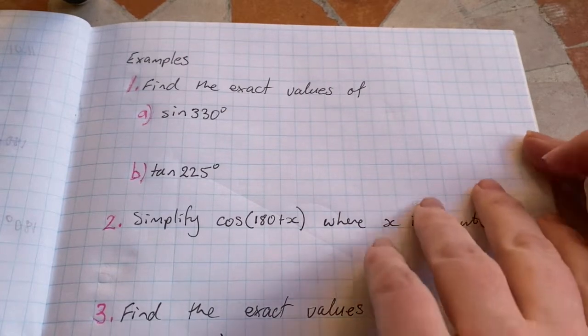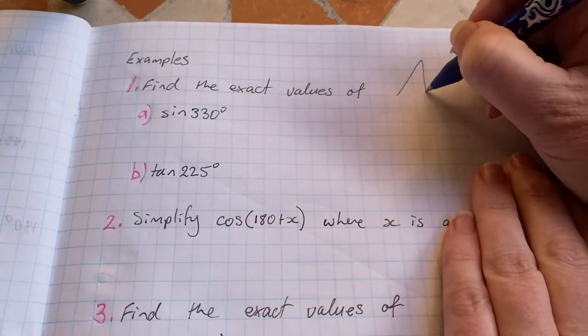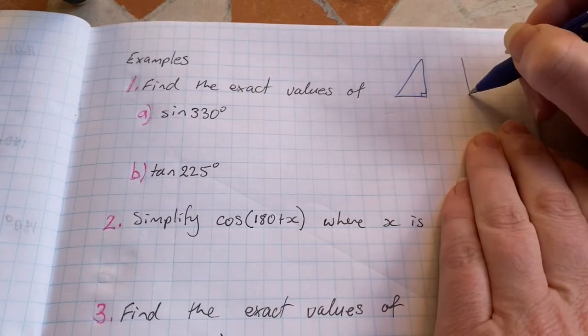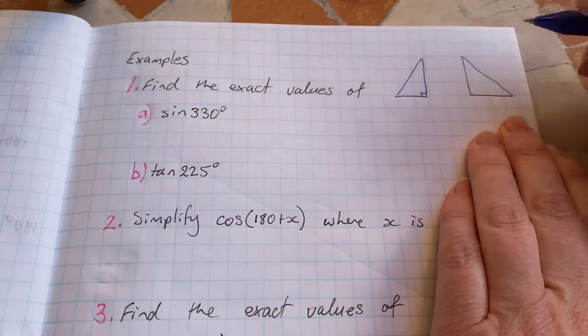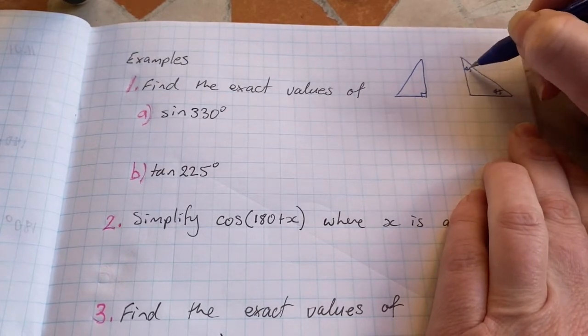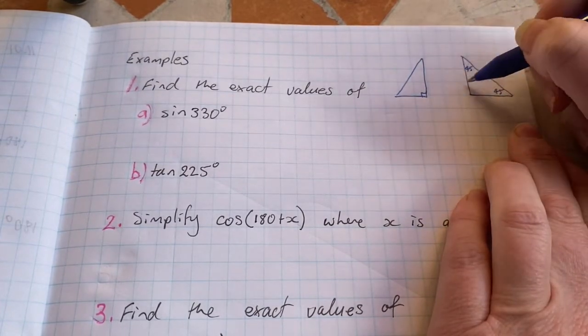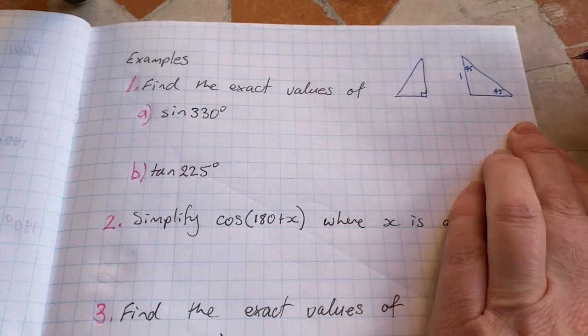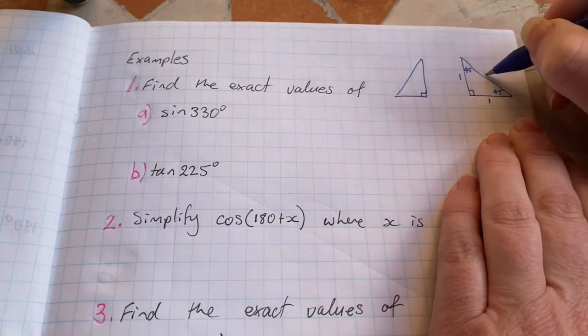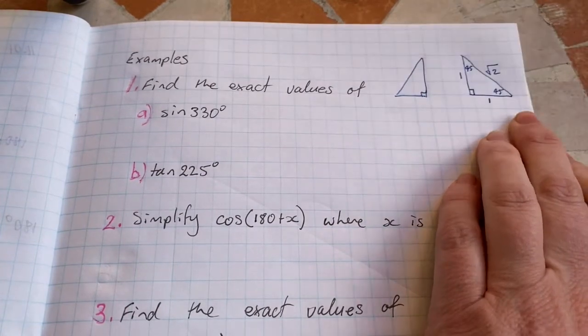Now anytime you see that word exact values, you need to think about those exact value triangles that are on our reference sheet. So one of them has 45 degree angles. Remember, it's a unit square cut in half. So this distance is 1 because a unit square has a side of 1. This distance is 1, right angle there. By Pythagoras, this side is equal to the square root of 2.